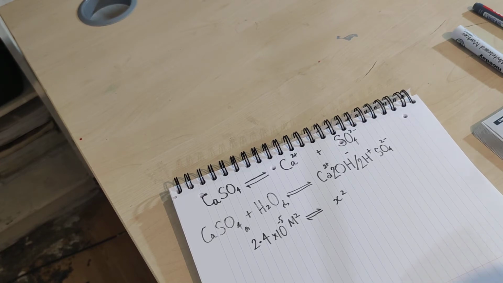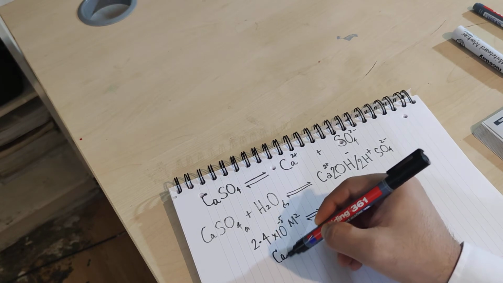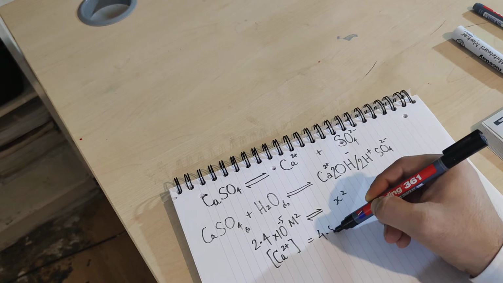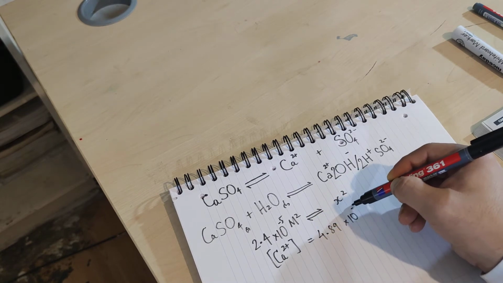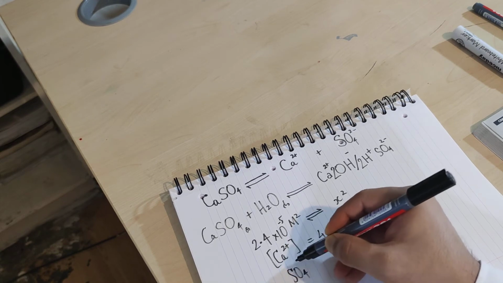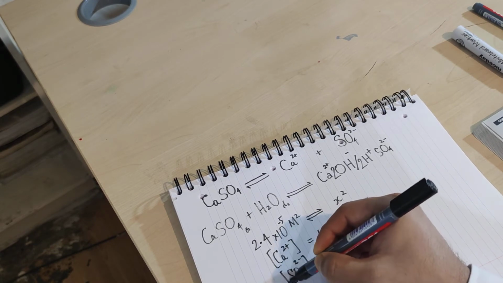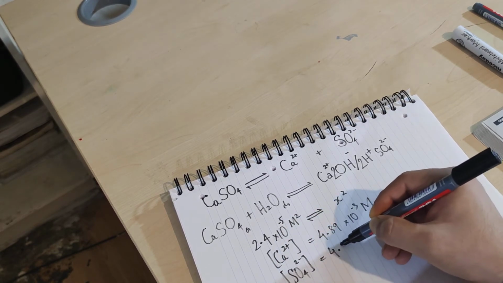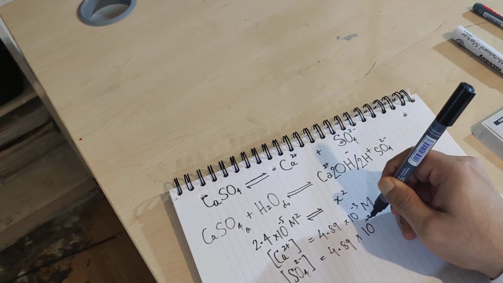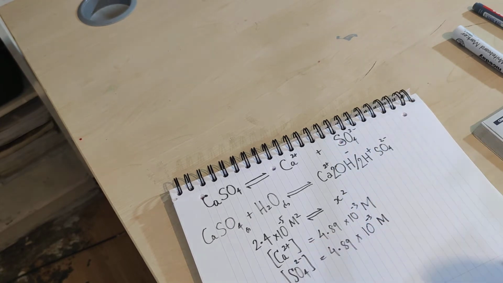So the individual concentration would be, yes.